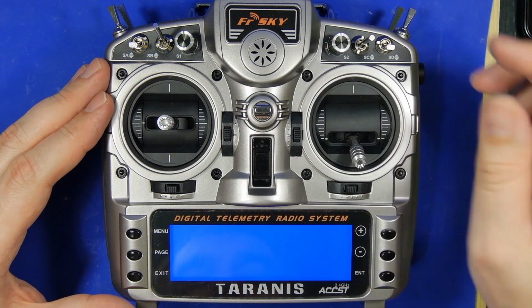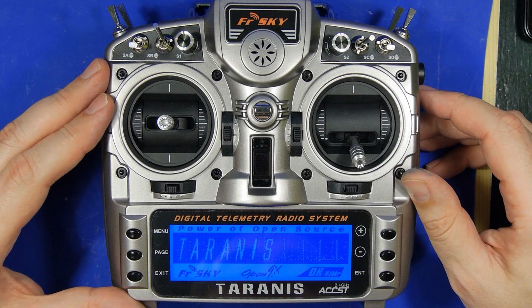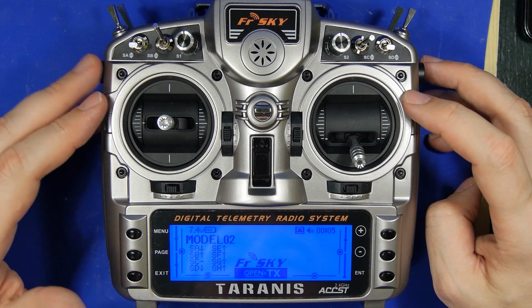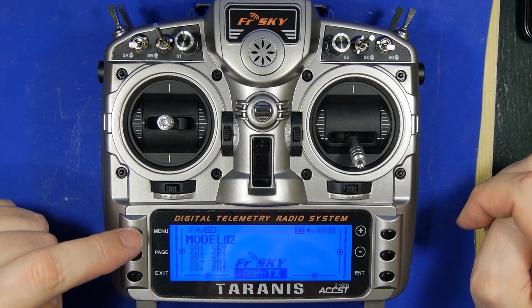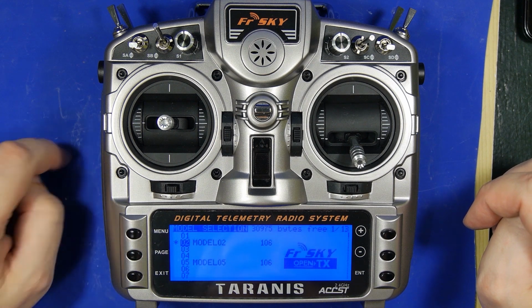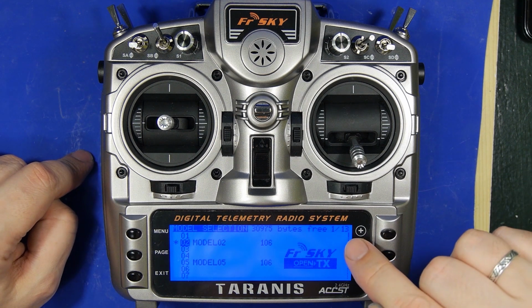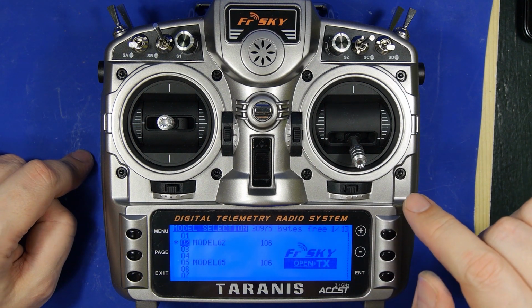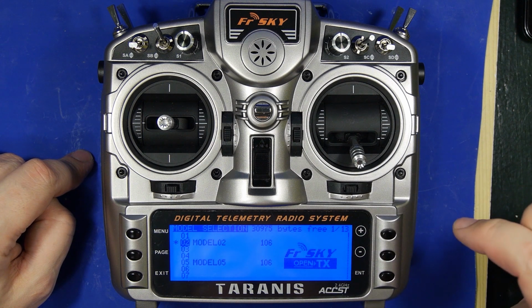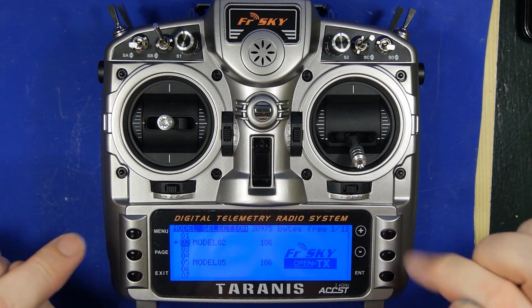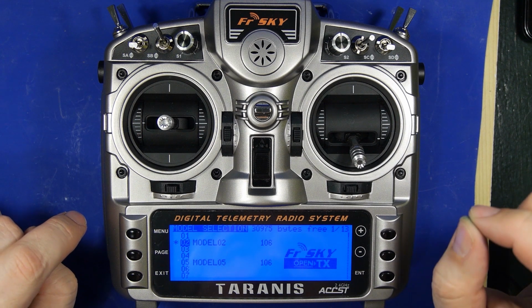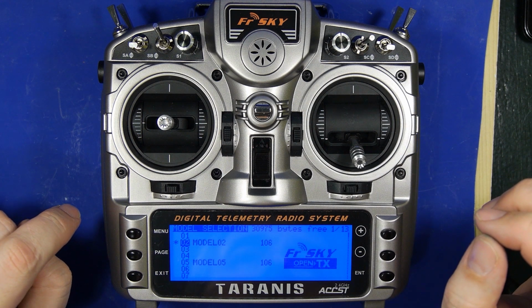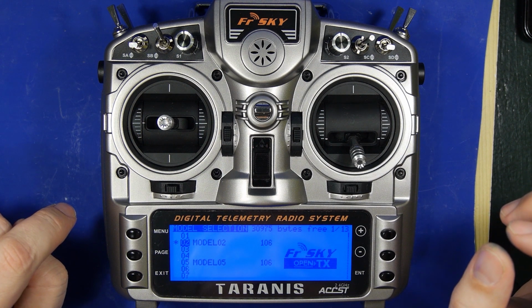So switch on the radio. Welcome to TARANIS. Switch warning. On model settings you can jump in with a short press of the menu button. On the first screen you can see in the right corner screen 1 of 13. It means model settings has 13 screens. On this first screen you can select, create, delete, move model memories, or models which you want to use or which you want to fly.